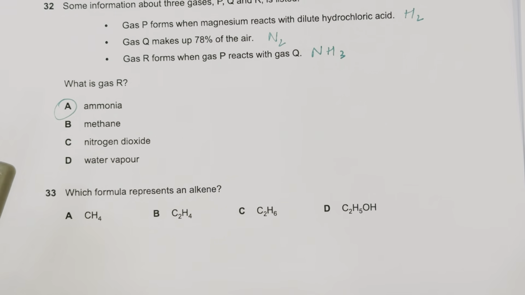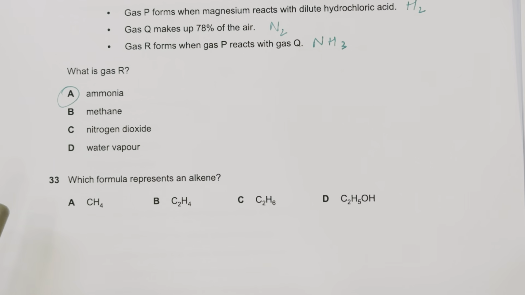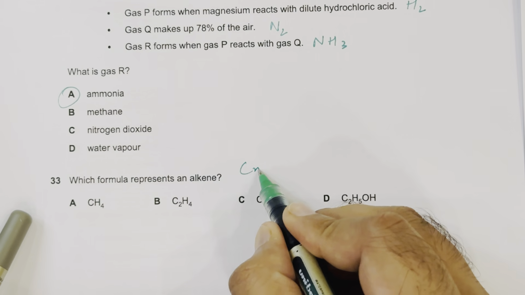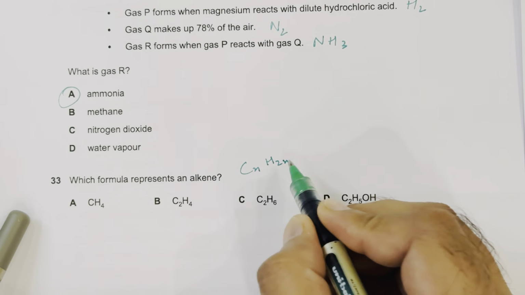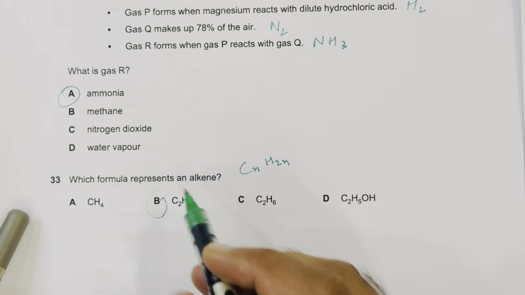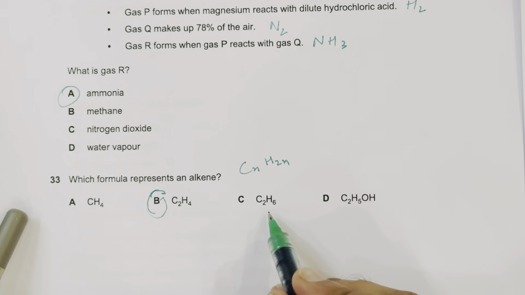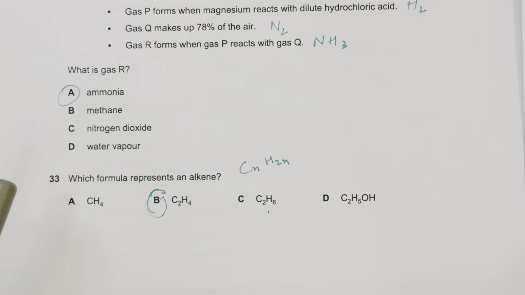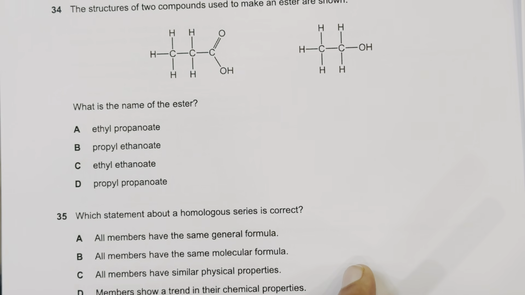So this was a very interesting MCQ. Which formula represents an alkene? Alkenes have the general formula CnH2n. From the given options, this is alkane, this is alkene, and this is alkane, and this is alcohol. So option B is the right choice, and it is the formula of ethene.